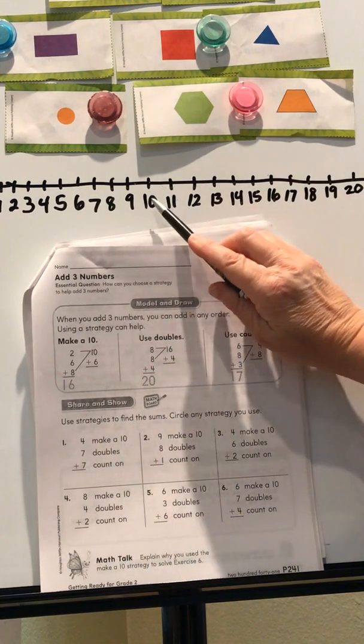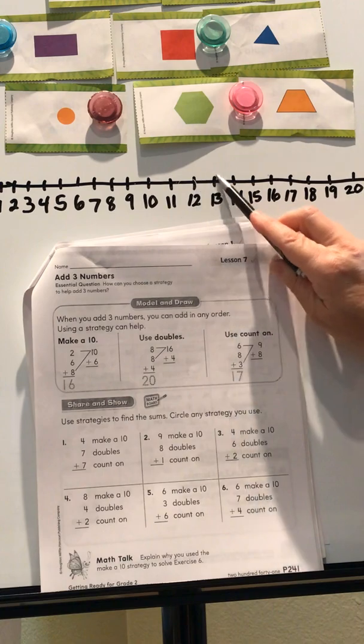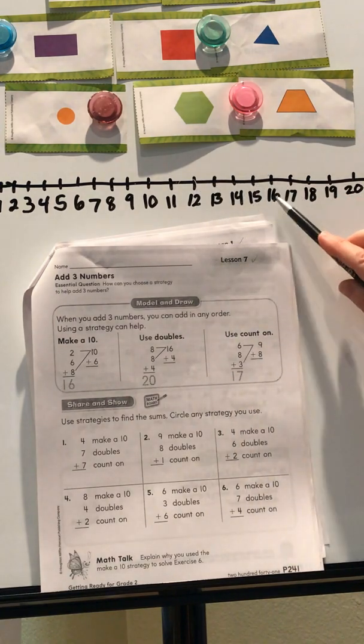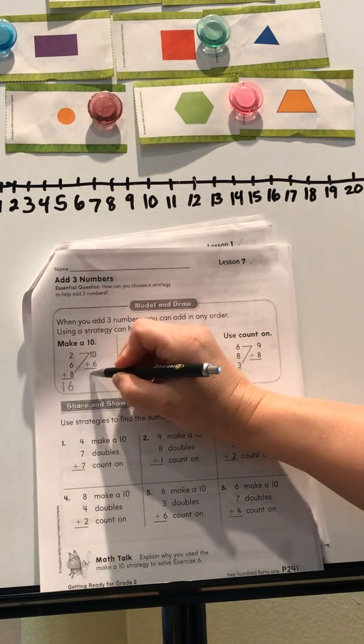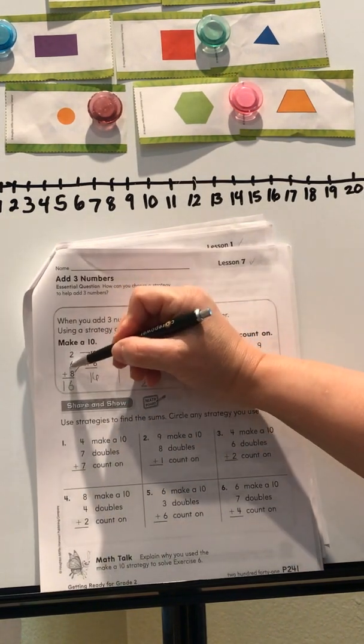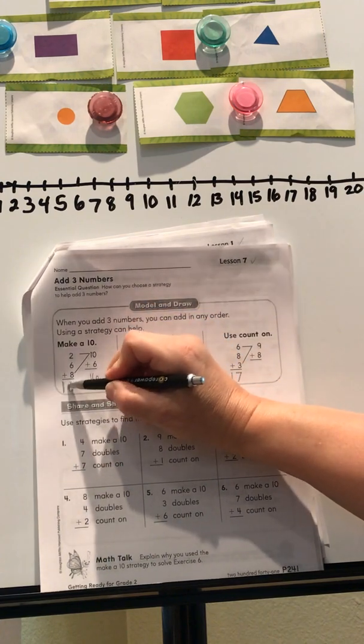If you're not sure, you go and check on your number line. 10 plus 6. 1, 2, 3, 4, 5, 6. 16. Okay? Oh, over here. 16, sorry. So that means all 3 of these add-ins, 2 plus 6 plus 8 is 16.